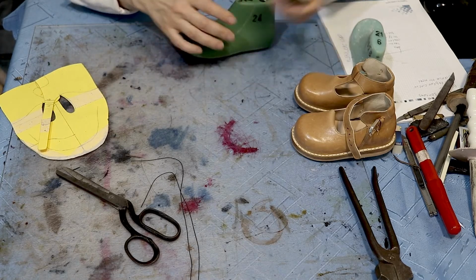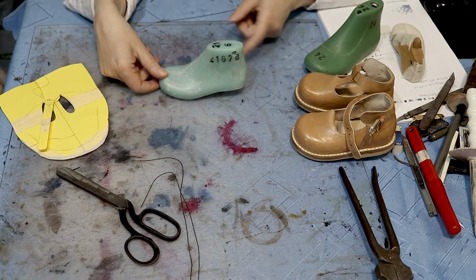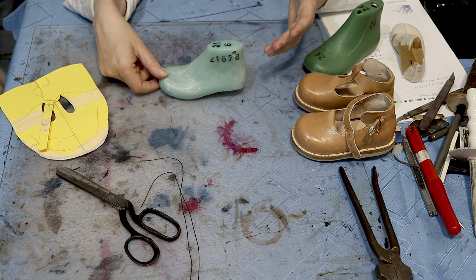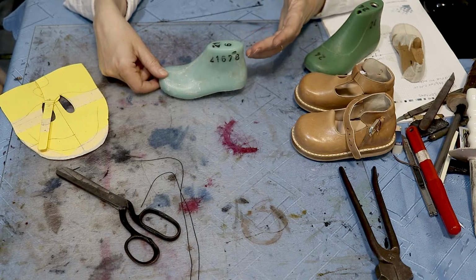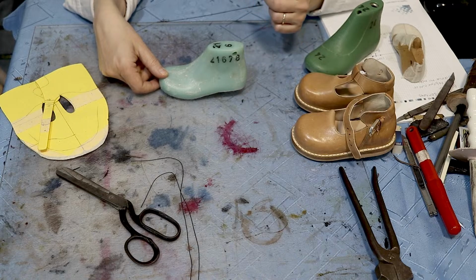Okay. For example, in this shoe last, if I place it like this, I know because I measured it, I will have a heel height of 1.5 or even 1.8 centimeters, and it's too high. For kids' shoes, I recommend creating heels with a heel height of not more than 1 centimeter.